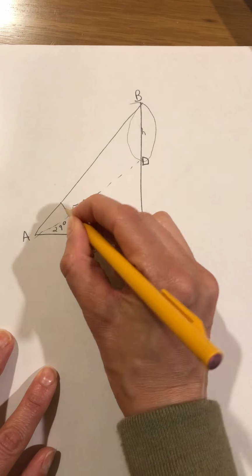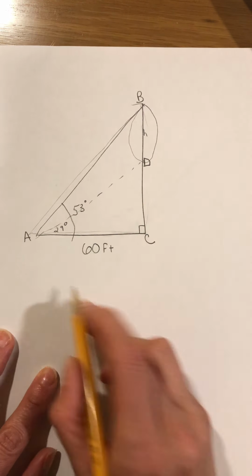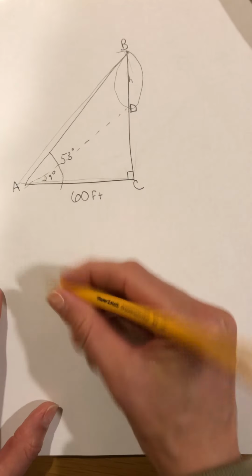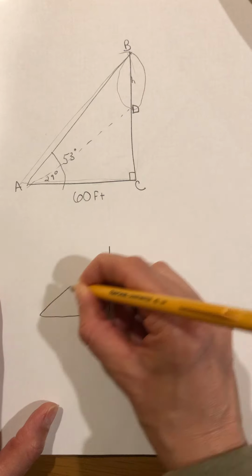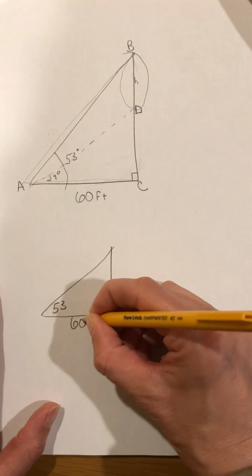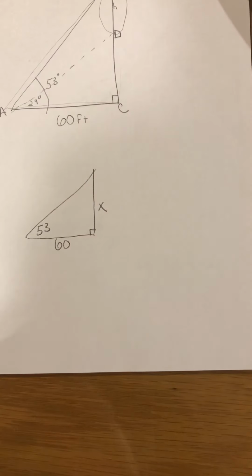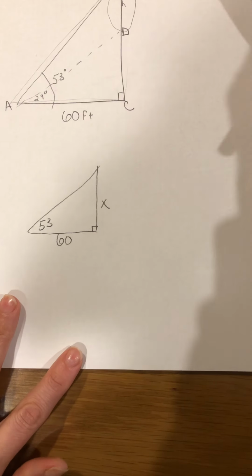The whole thing first, so I'm using the big outer triangle. And well, maybe I'll just redraw that, so we have less things going on. So this is 53, this is 60, and I'll just mark this as X because this is what we're looking for right now. All right, so in the other problems we were just writing ratios.